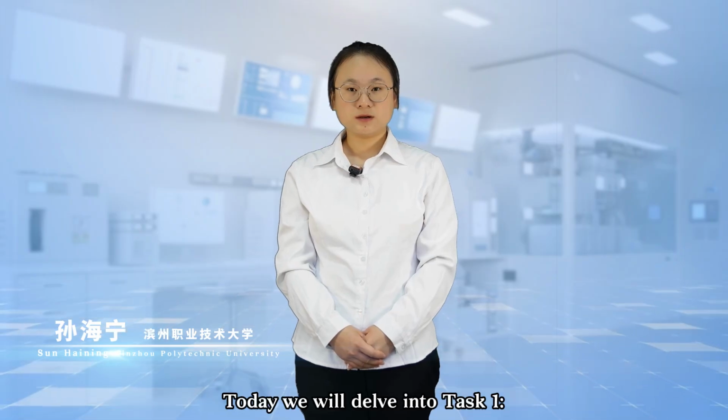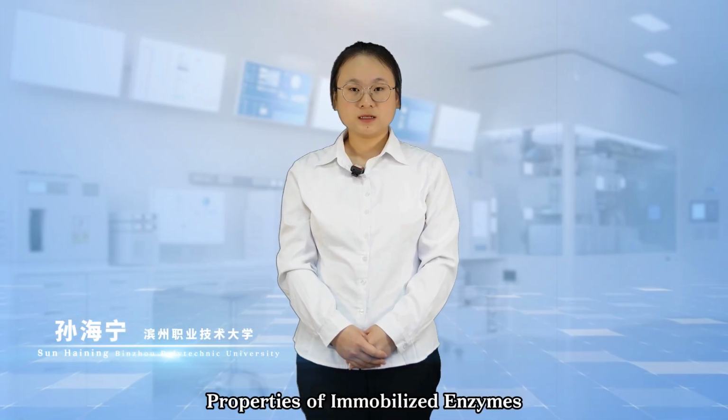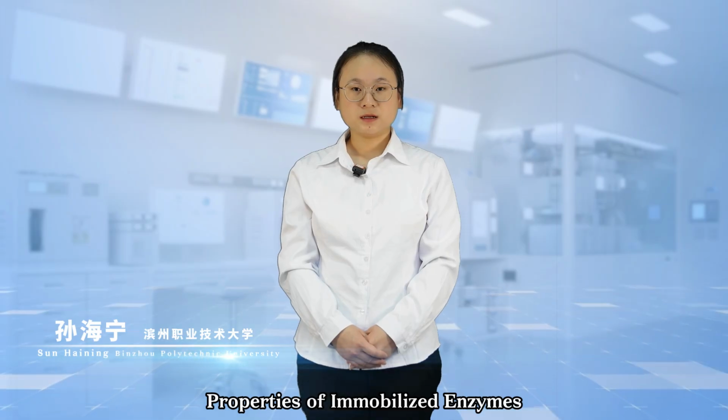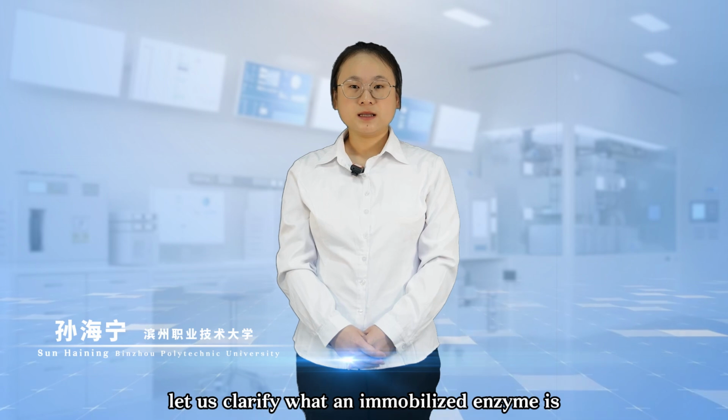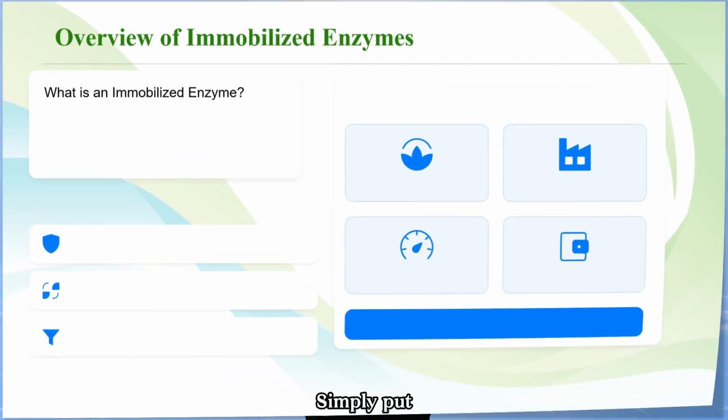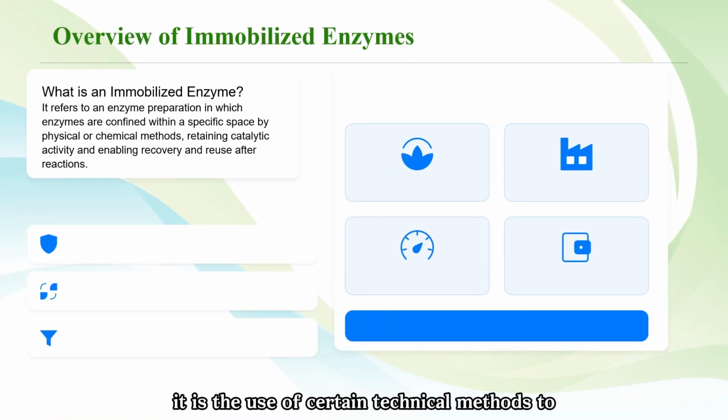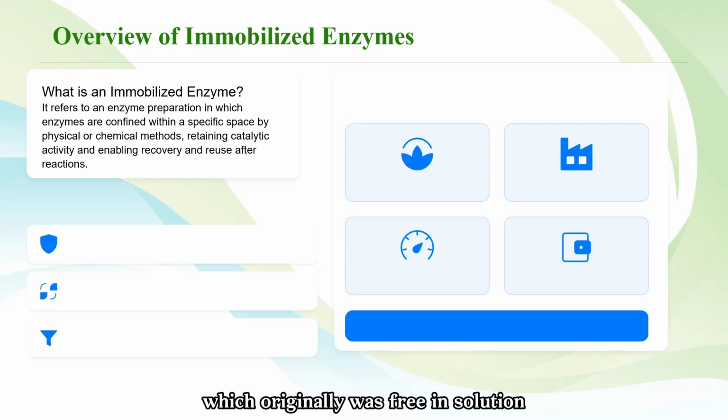Today, we will delve into Task 1, properties of immobilized enzymes. First, let us clarify what an immobilized enzyme is. Simply put, it is the use of certain technical methods to immobilize an enzyme, which originally was free in solution, onto a carrier. What are the benefits of doing this?